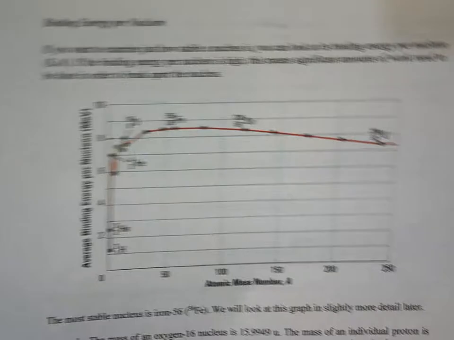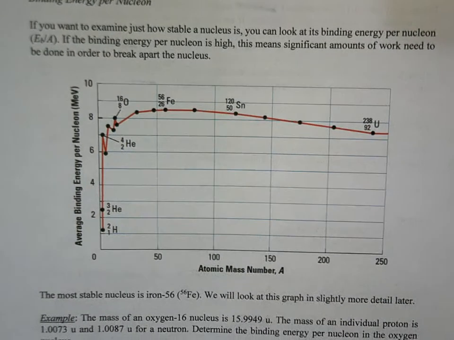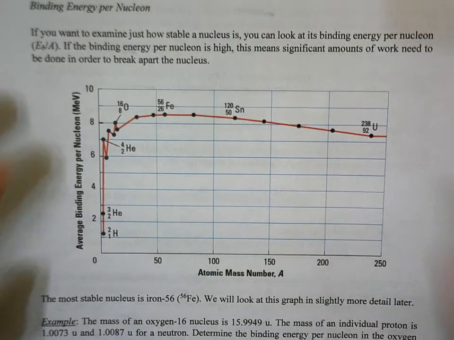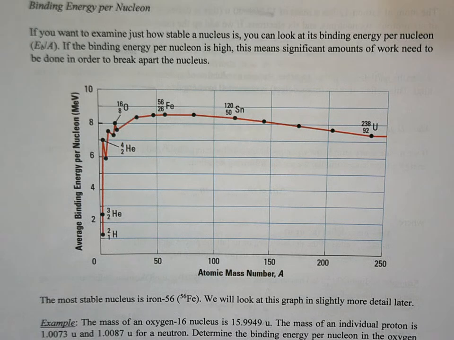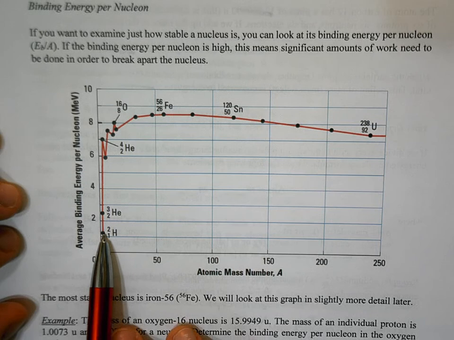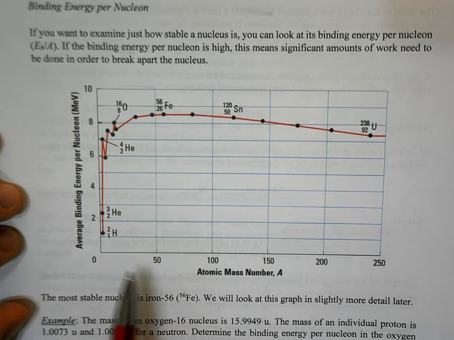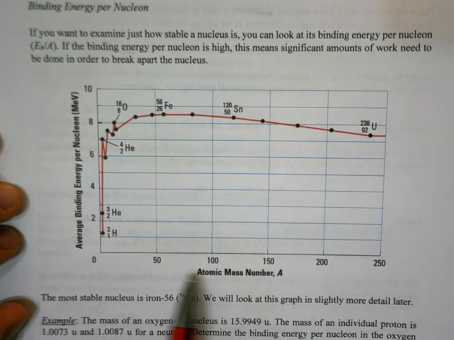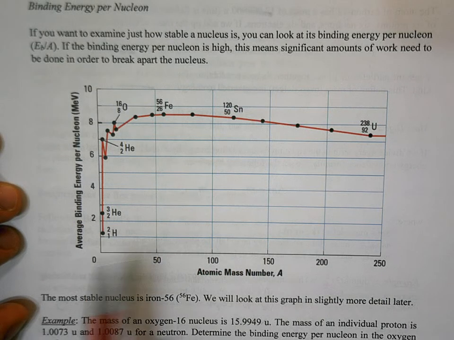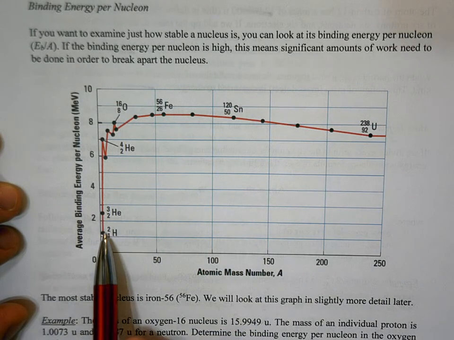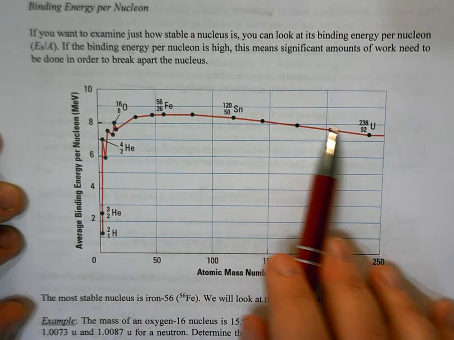Now, with that binding energy, sometimes we're going to refer to this as binding energy per nucleon. The binding energy per nucleon tends to deal with the stability of an atom. The higher the binding energy per nucleon, the more stable the atom is going to be. We have this very well-known chart in nuclear physics. It shows the binding energy per nucleon as a function of atomic mass number. We see that it spikes up and then starts to go down.